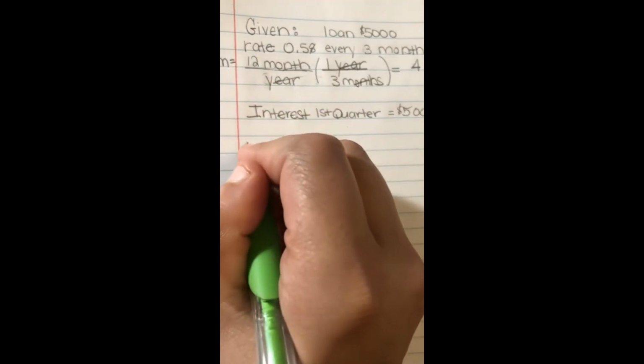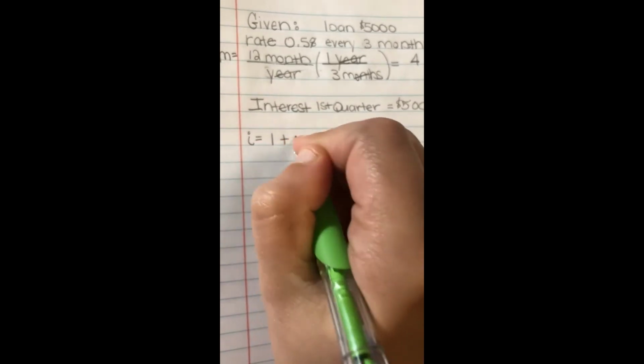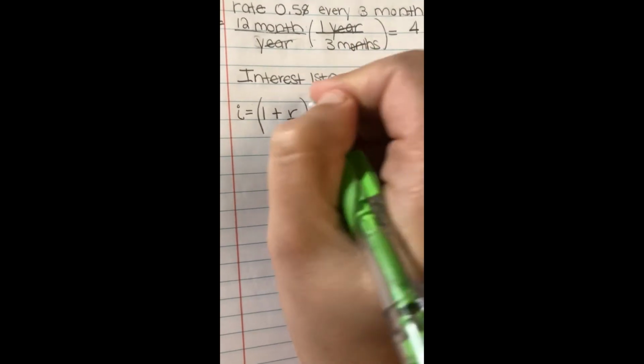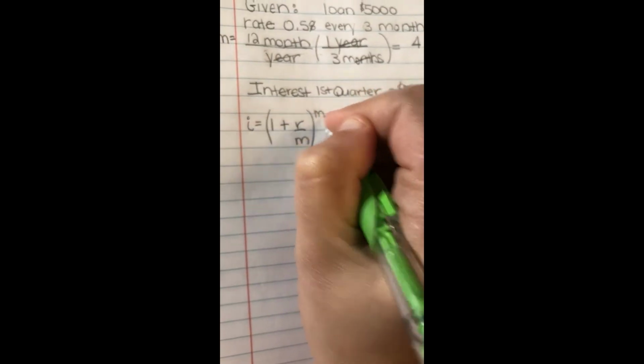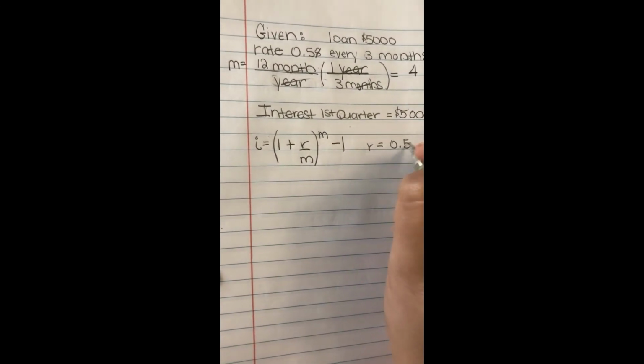Okay. So the formula we're going to use to calculate the actual interest rate is I equals (1 plus R over M) to the nth power minus 1. And your R is your 0.5%, and your M is what you found up here, 4.